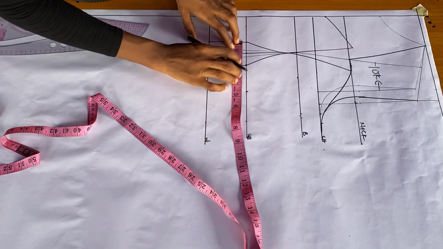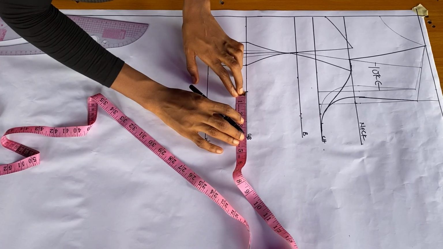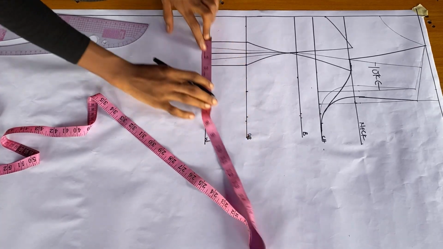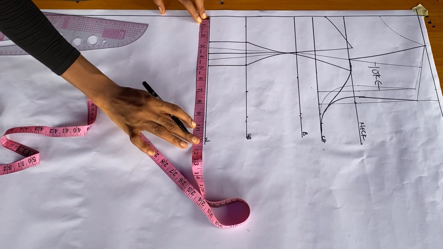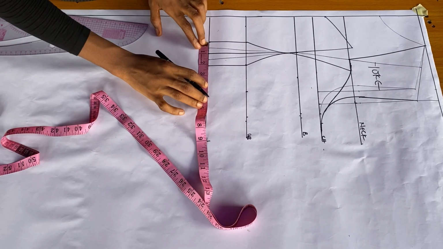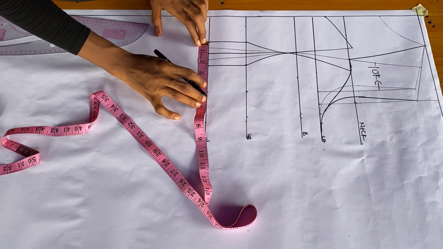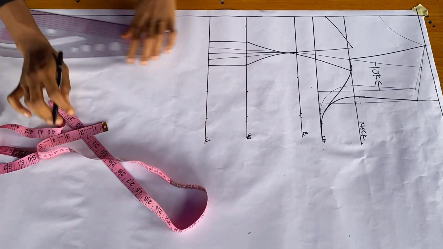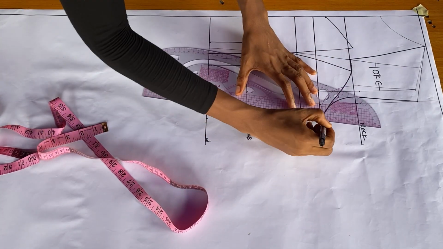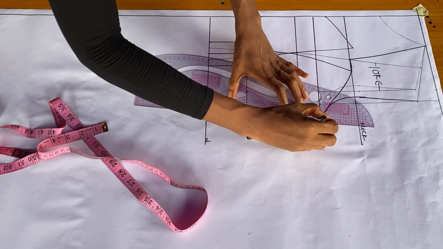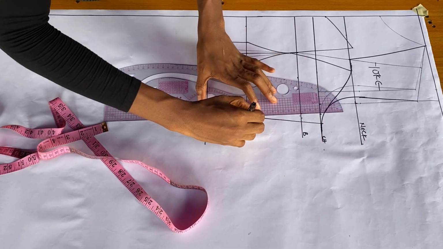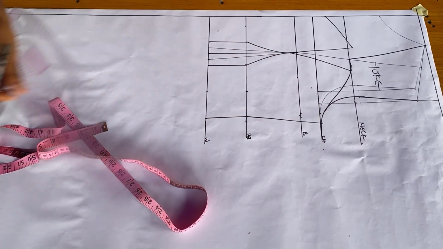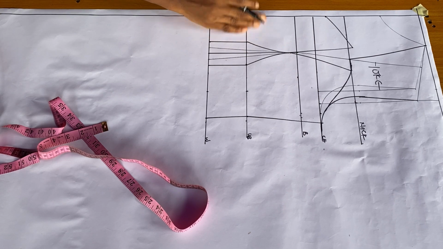Down on my under bust line, I'm marking my under bust round divided by 4, which is 7. I'm going to have to replace my dart, which is 2 inches. Next, on my waistline as well, I'm marking my waist round divided by 4, which is 7. And I'm going to have to replace my dart, which is 2 inches as well. Next thing you want to do is to connect with a line from your chest line all the way down to your waist line. So guys, you can see what we have here.